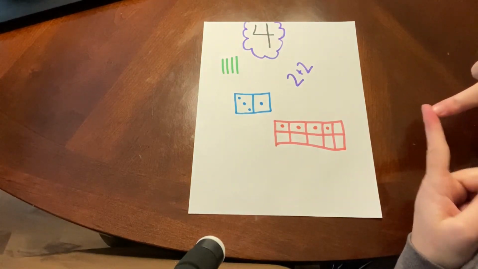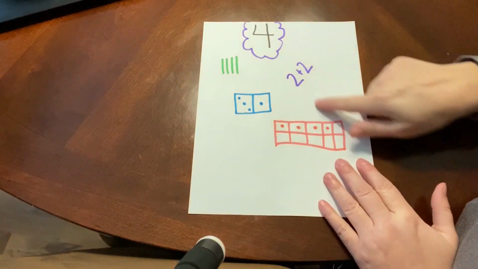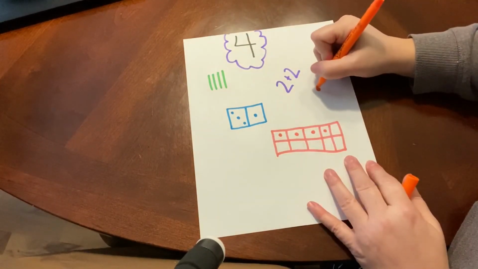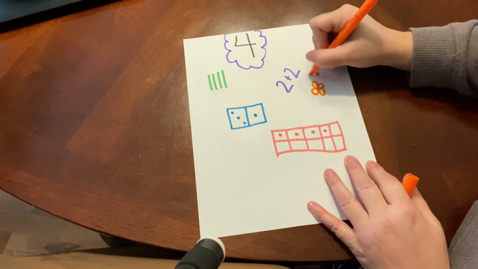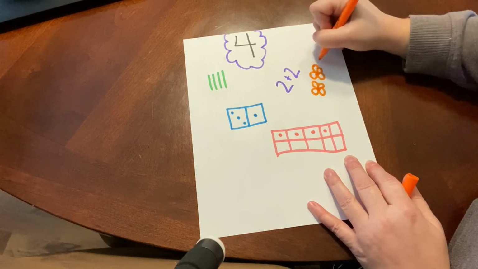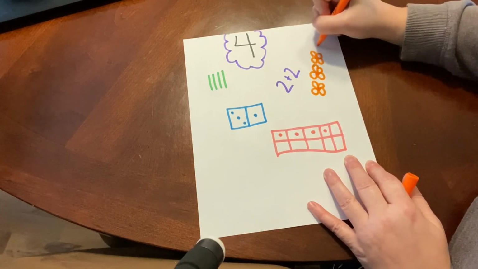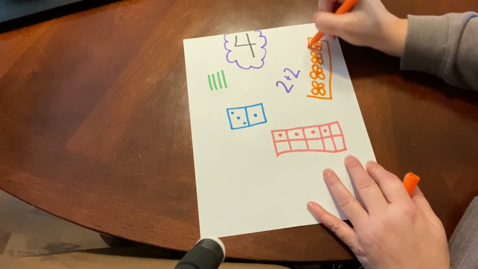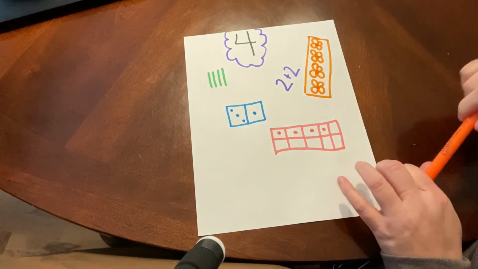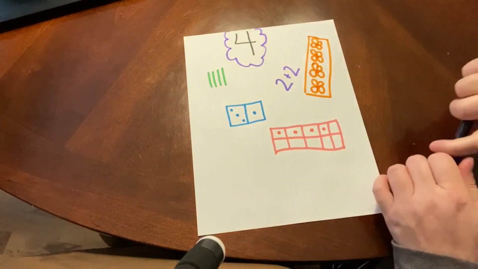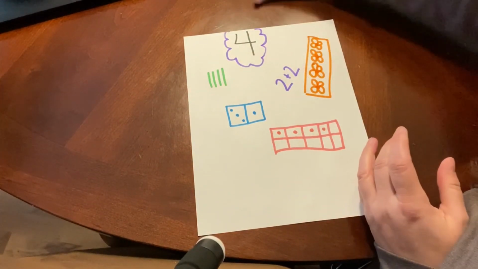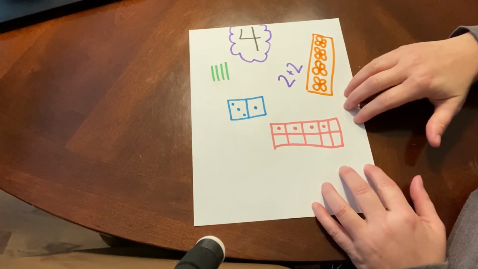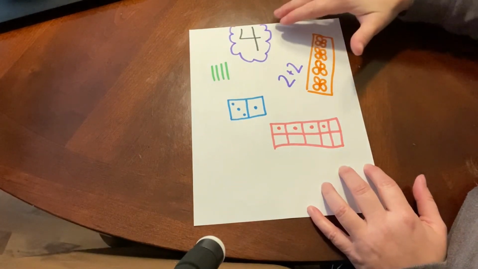Let's see, we saw a collection of butterflies. So maybe you want to draw 4 of something. So here, very quickly, maybe I just want to draw 4 flowers. 1, 2, 3, 4. All right, and that represents the number 4 too. And if there's anything else that you can think of, guys, you are more than welcome to add that to your poster. Whatever you show on your poster, though, has to show the number that you choose, okay?